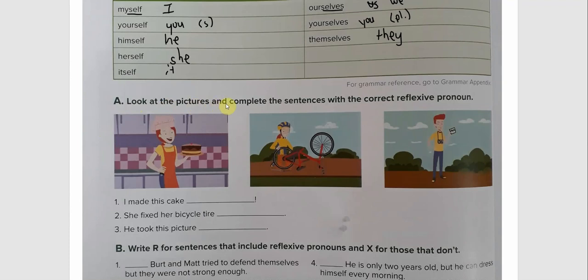Look at the picture and complete the sentences with the correct reflexive pronoun. So, number 1, I made this cake. All right, the subject is I. I made this cake myself. All right, like that. And number 2, she fixed her bicycle tire. So she, so it's herself.